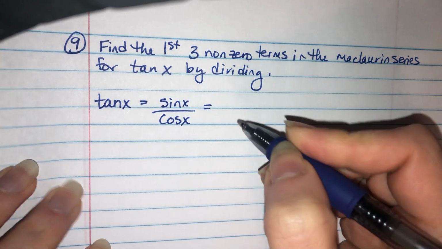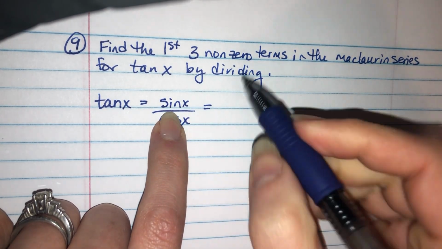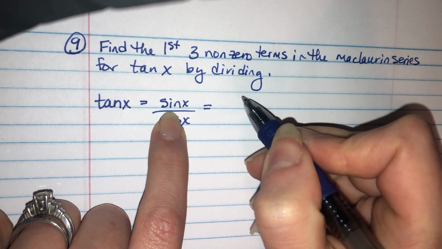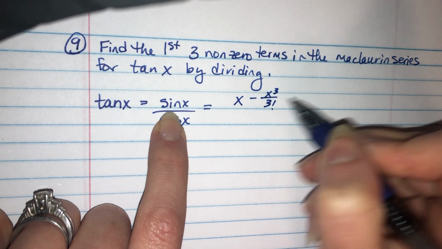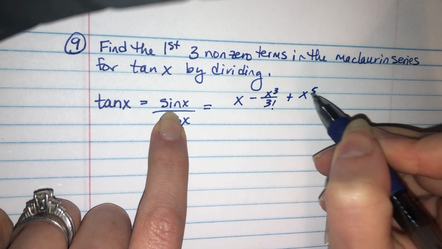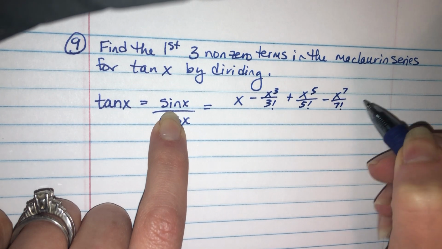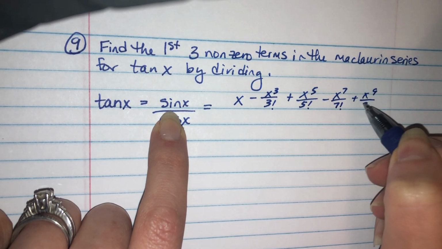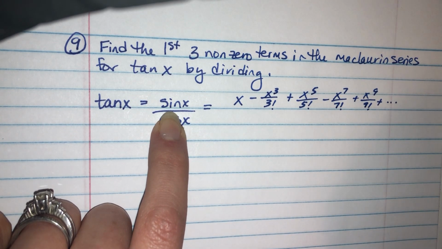And we know the rule for the Maclaurin series for the sine of x. That's one we're memorizing, so we can do operations with it. X minus x cubed over 3 factorial plus x to the 5th over 5 factorial minus x to the 7th over 7 factorial plus x to the 9th over 9 factorial, and so on and so forth. Actually, that would be a minus for that next term, wouldn't it?